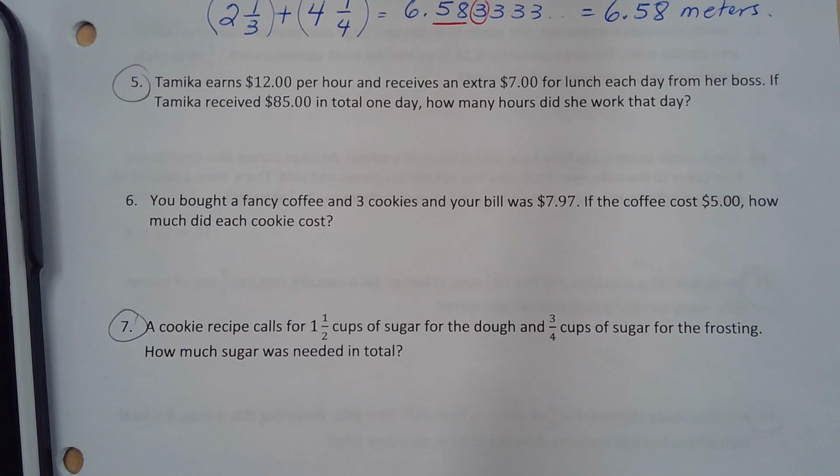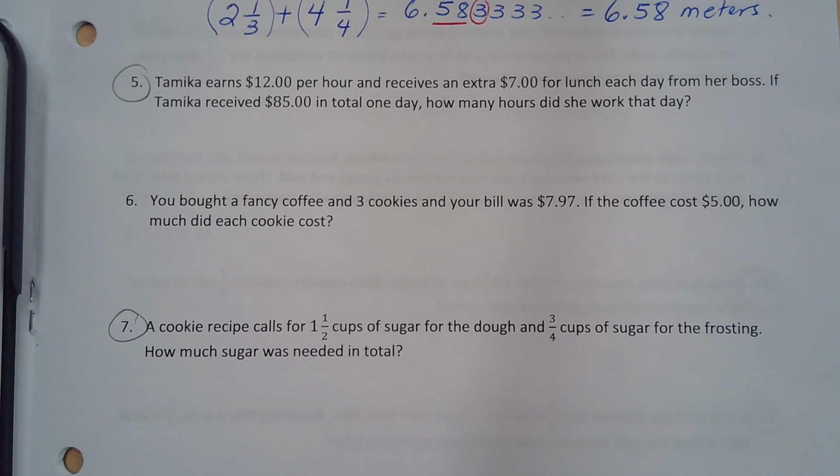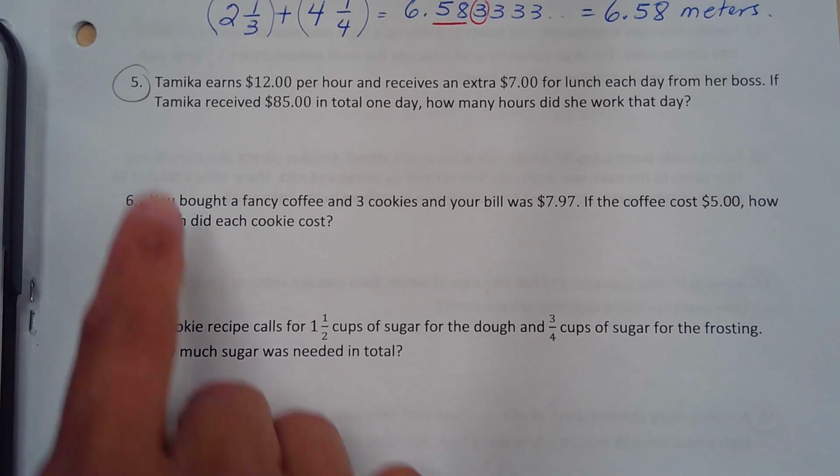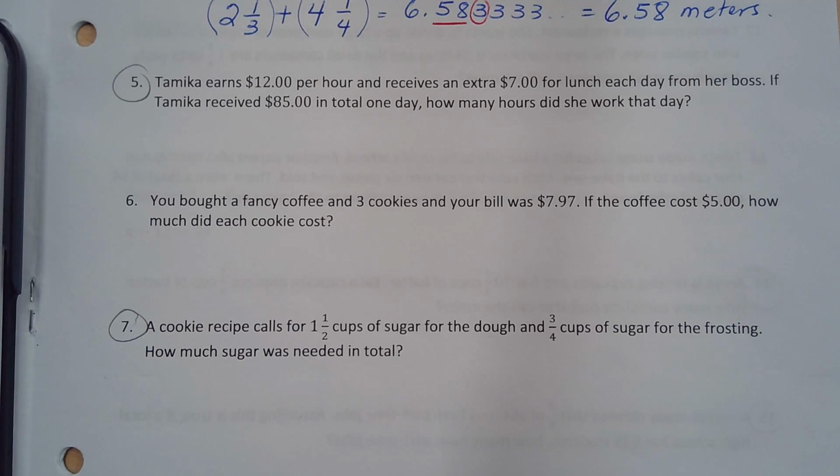So we're going to go over question 5 and some other questions on this assignment 4. Starting with question 5, it says here, Tamika earns $12 per hour and receives an extra $7 for lunch. This is a lucky person that you get $7 for lunch from their boss. If Tamika received $85 in total one day, how many hours did she work that day? So this is how I kind of thought about it.